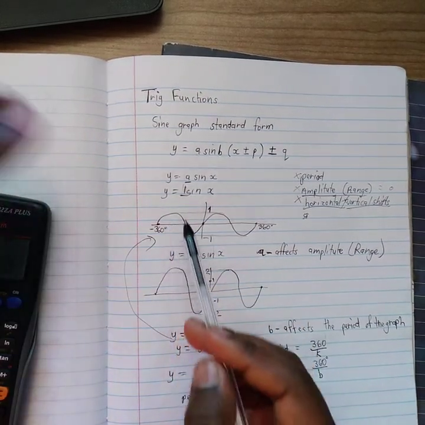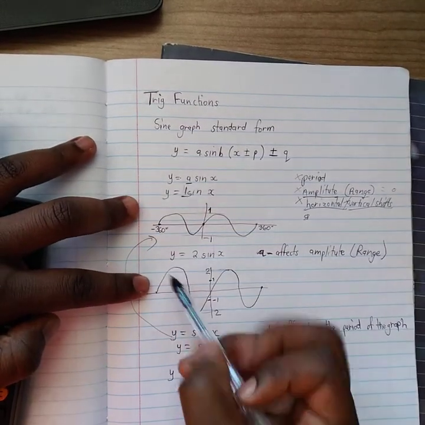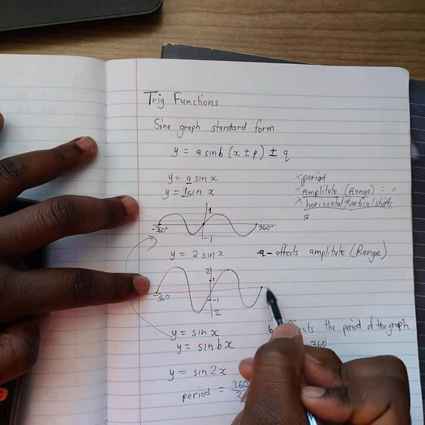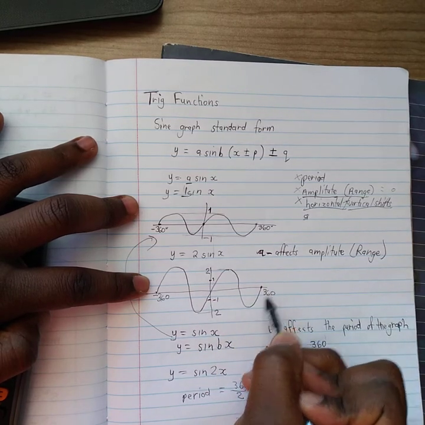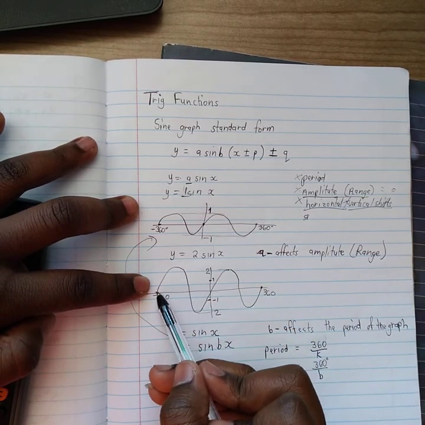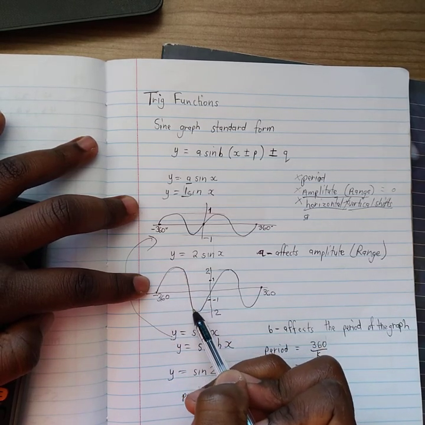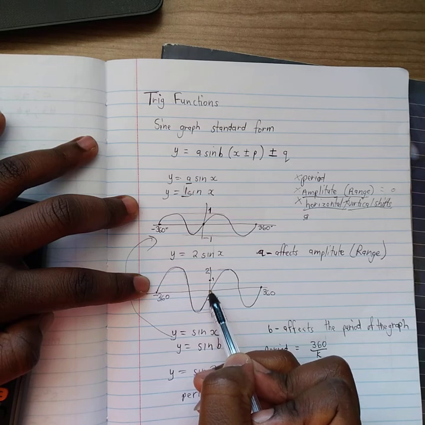So on the first graph, now let's look at this one. You will notice that from minus 360 the graph is going, and then from here it stops.